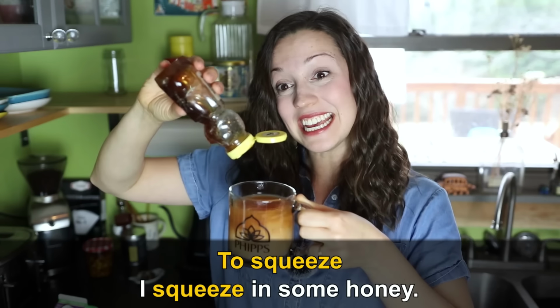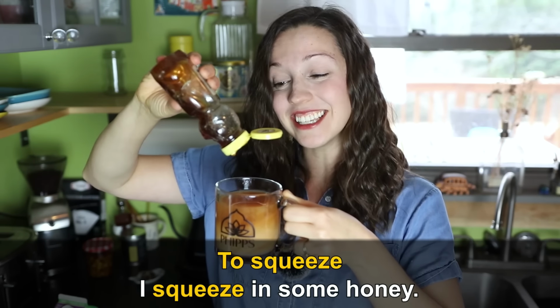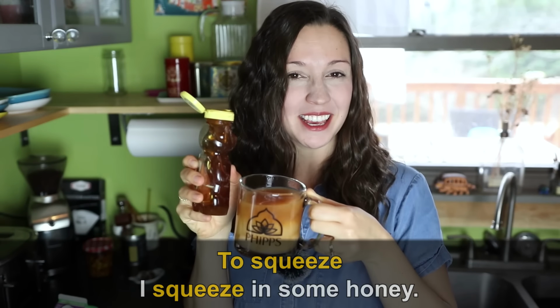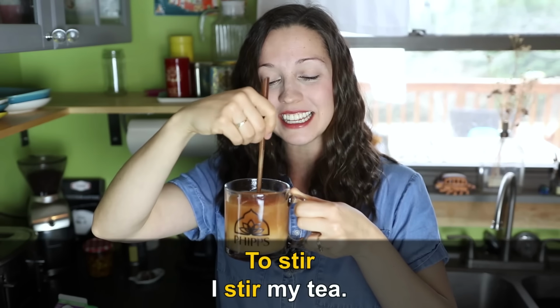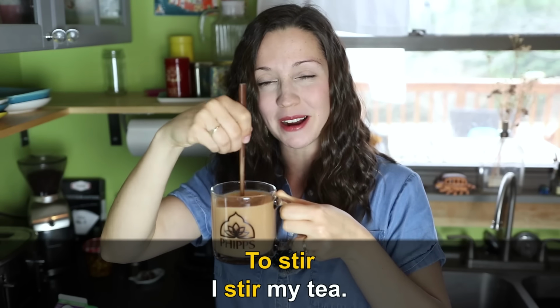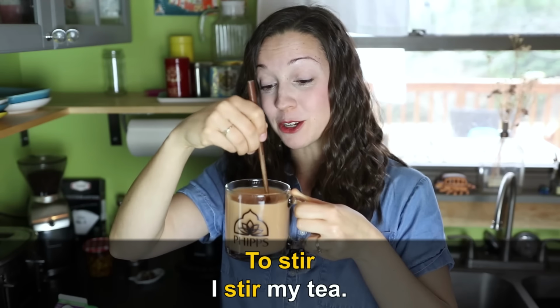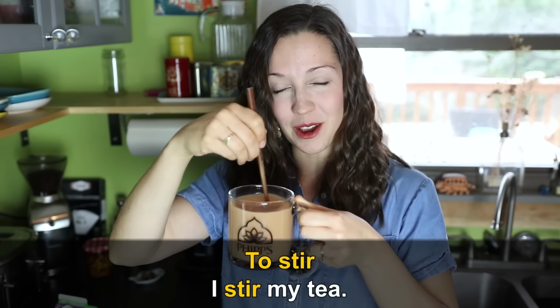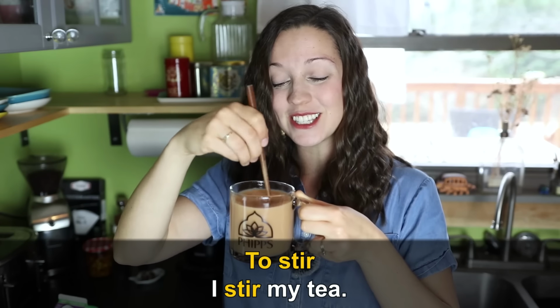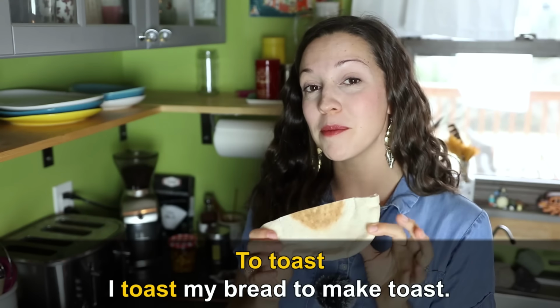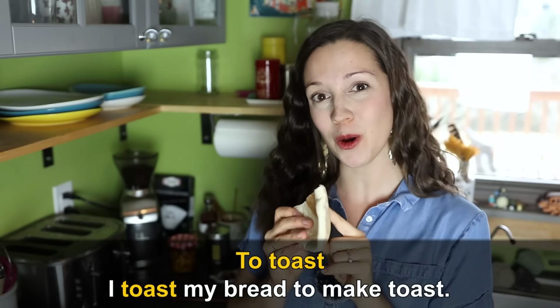Then I squeeze in some honey, just a dot. And the last step is I stir my tea. I want to make sure that the cream and the honey are all mixed in. Next, I toast my bread to make toast.